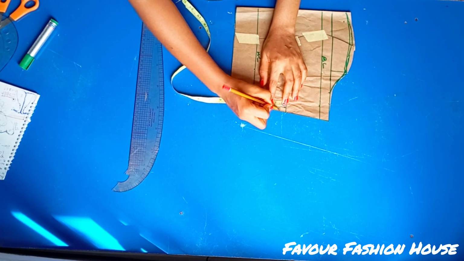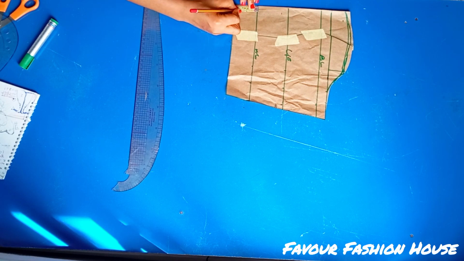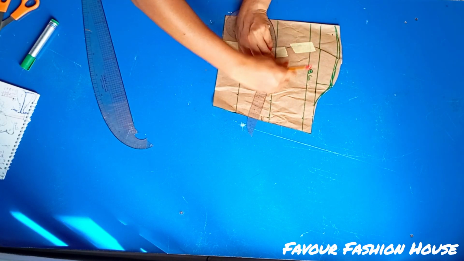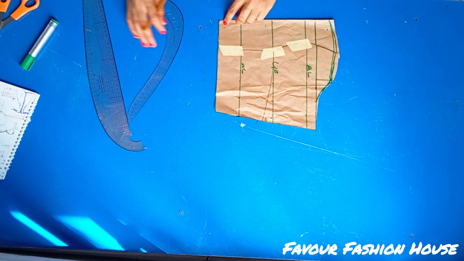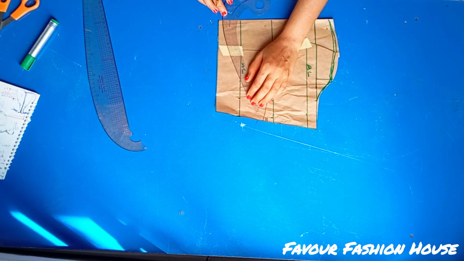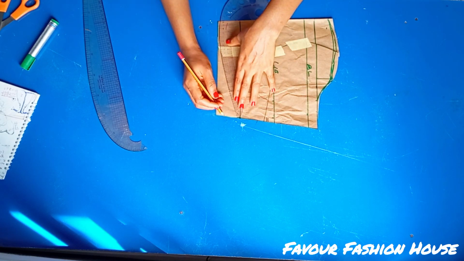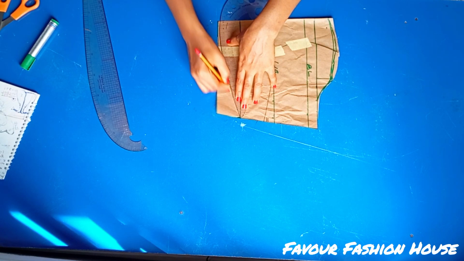From my under bust, I came down by 1 inch. Then for my waistline, I came down by 1.5 inches. You can see the way I'm connecting it, from my waistline to that 1.5 inches that I came down.